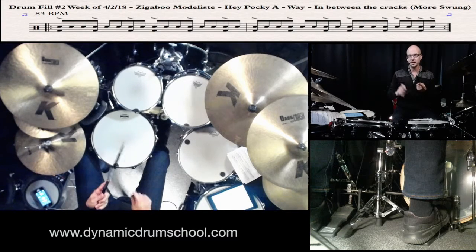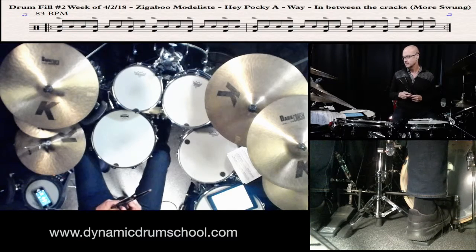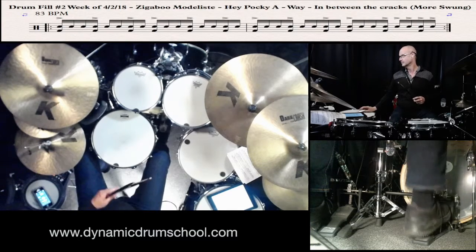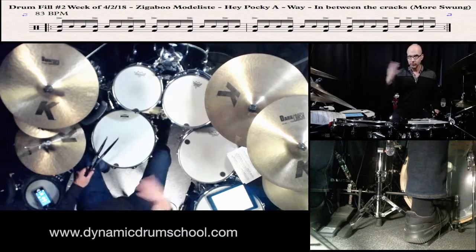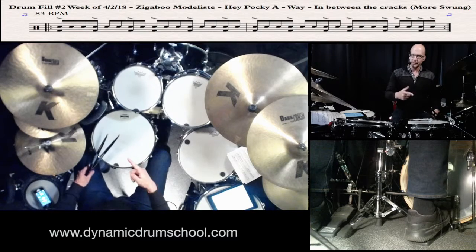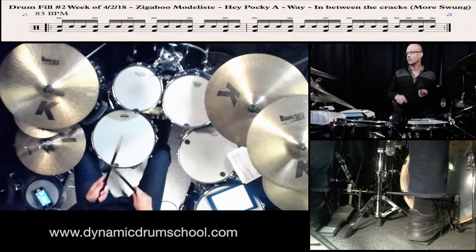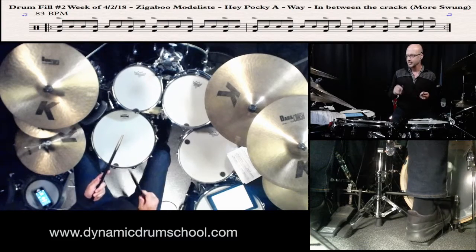1 e and a 2 e and a 3 e and a 4 e and a 1 e and a 2 e and a 3 e and a 4 e. So that's the bass drum pattern. Let's slow it way down and do the counting. 1 e and a 2 e and a 3 e and a 4 e and a 1 e and a 2 e and a 3 e and a 4 e and a 1.